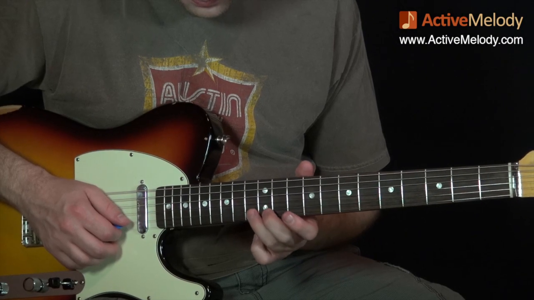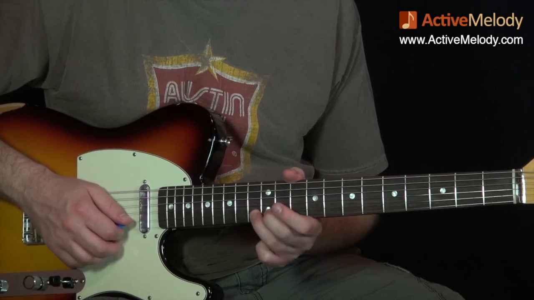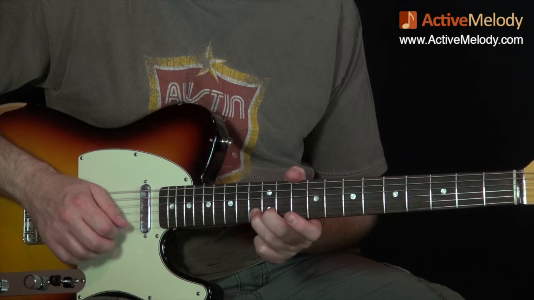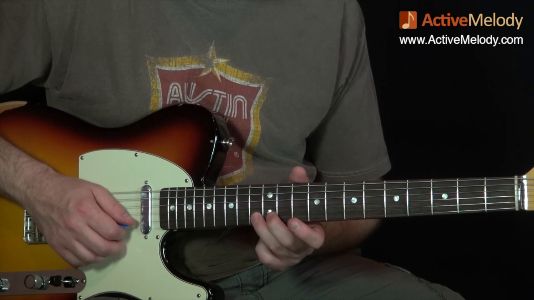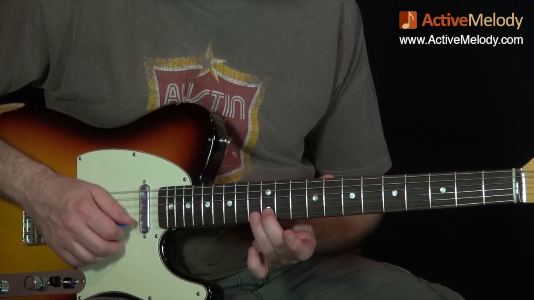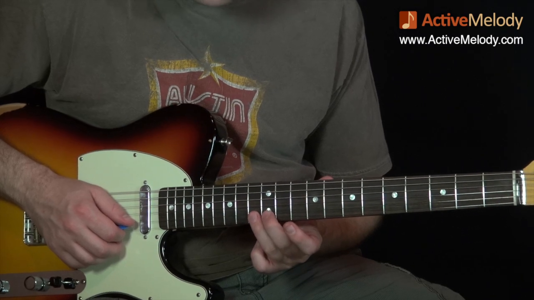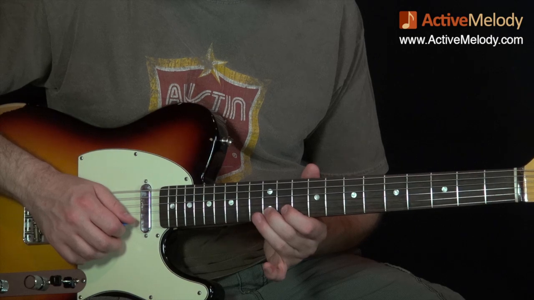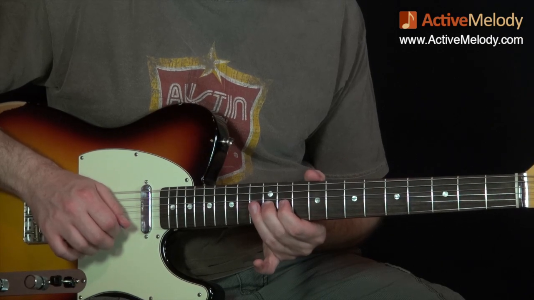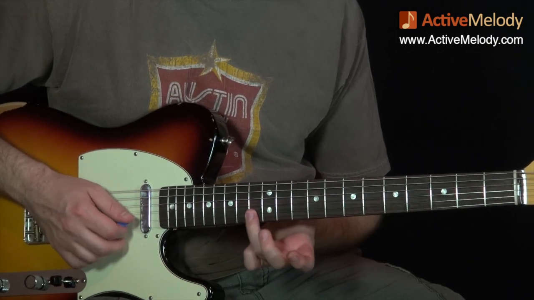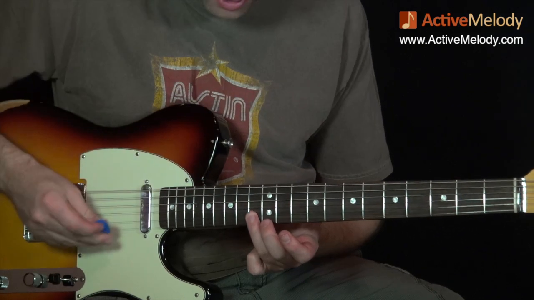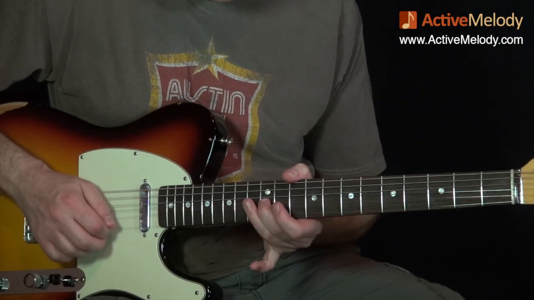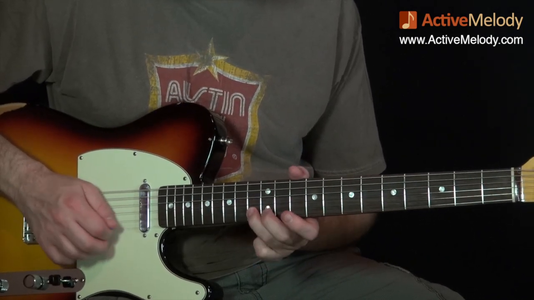So I start here on the 13th fret 2nd string with my ring finger. Then I take my middle finger, which is already in place on the 12th fret 2nd string, and I play that note, I bend it so that I match the note that I just played, which is kind of odd. So you can hear it.